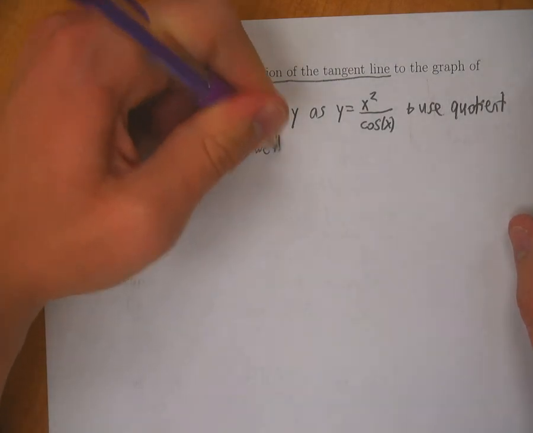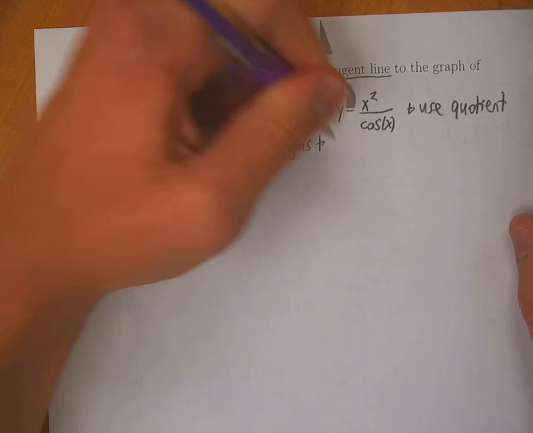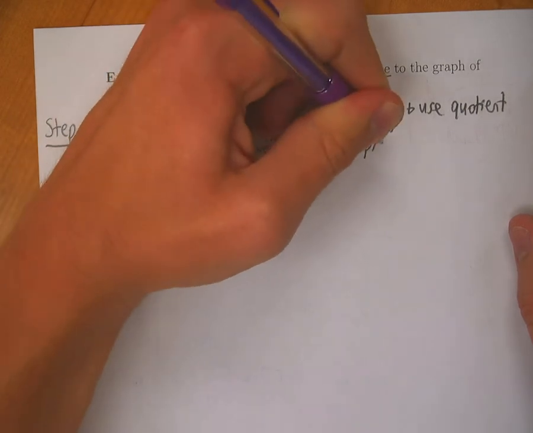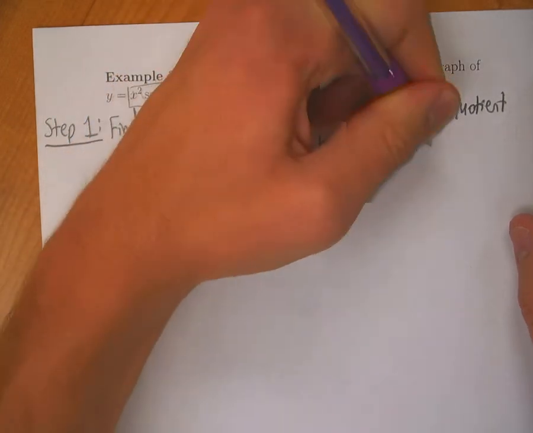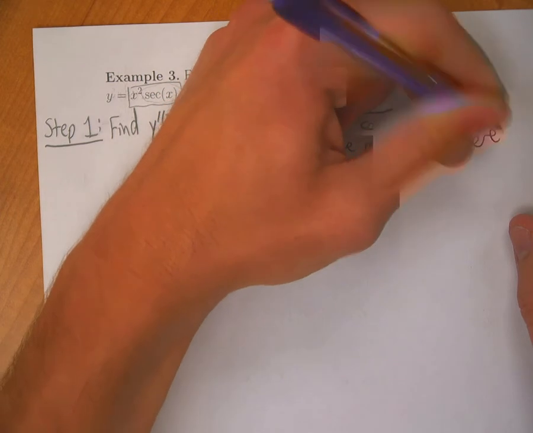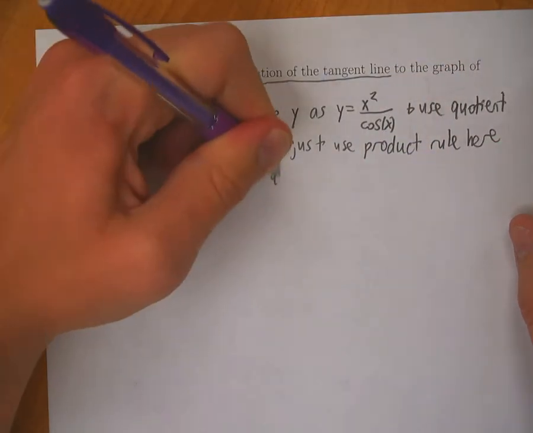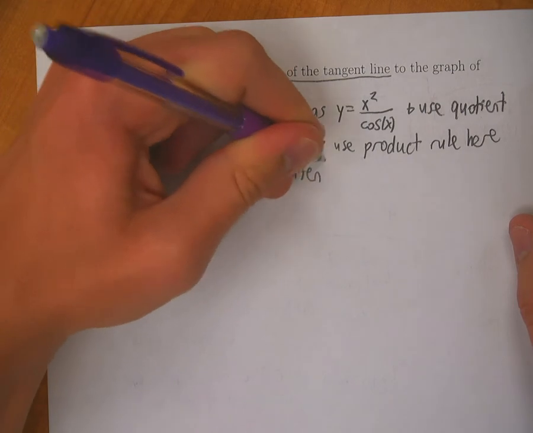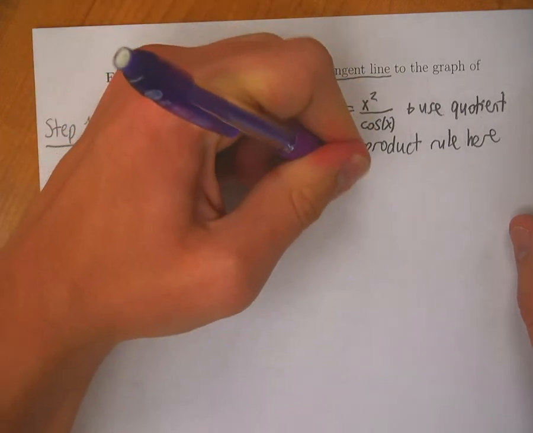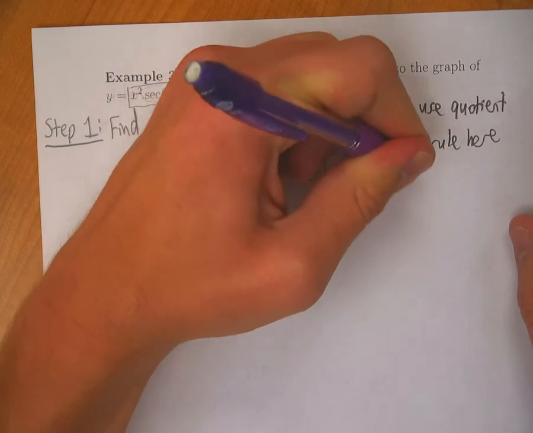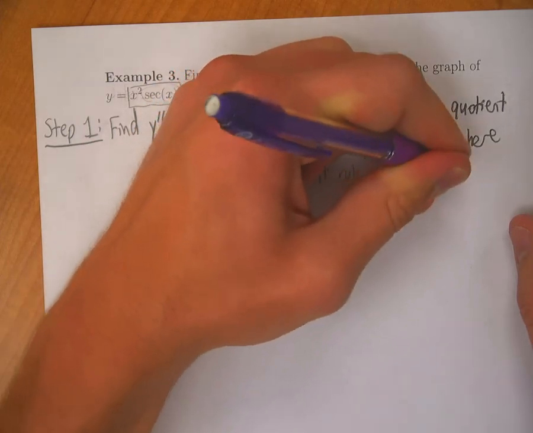We'll just use product rule here, and leave quotient rule as an exercise. Okay.